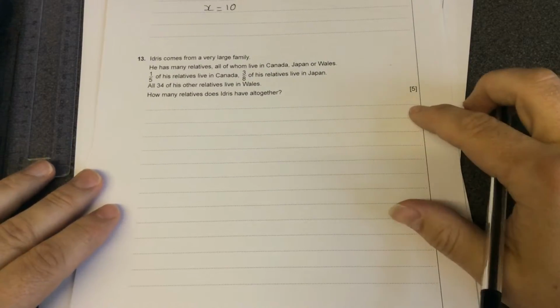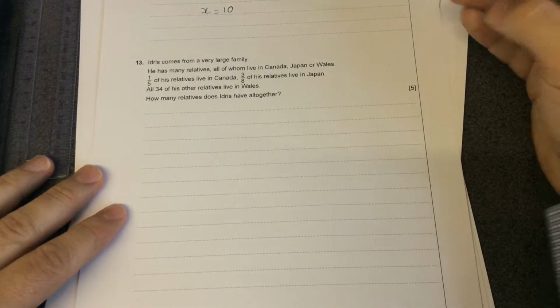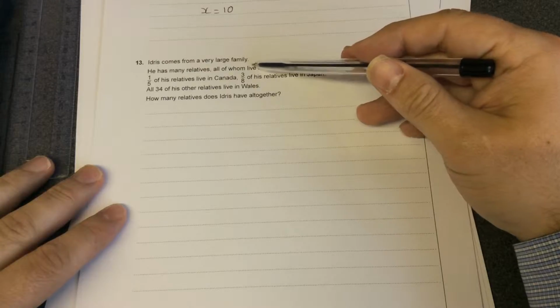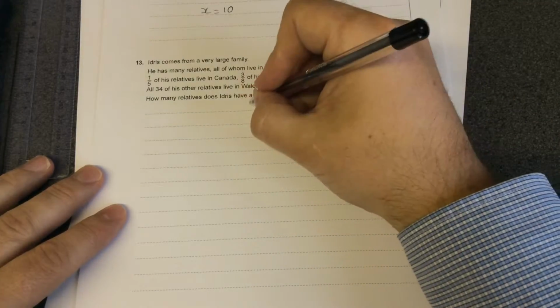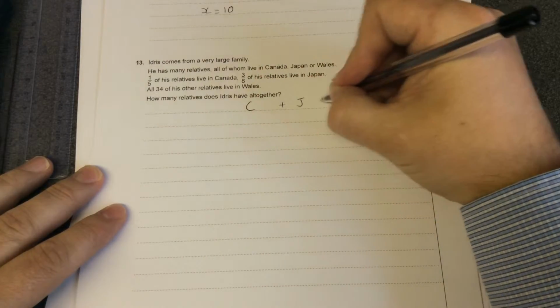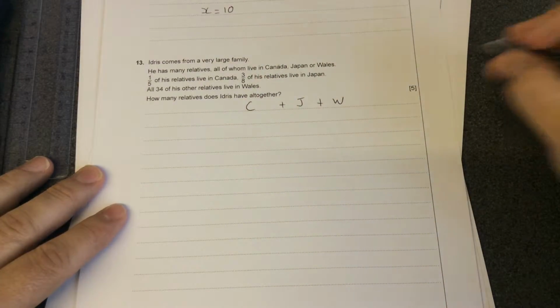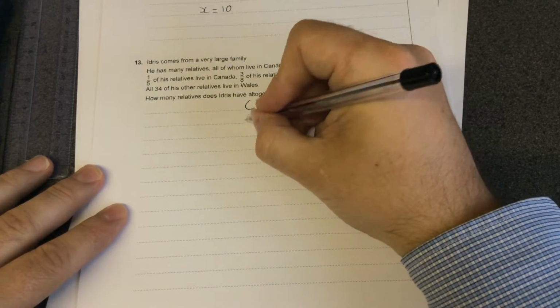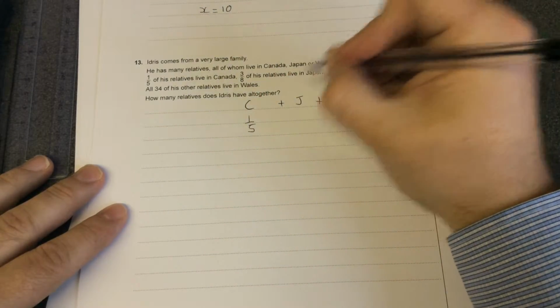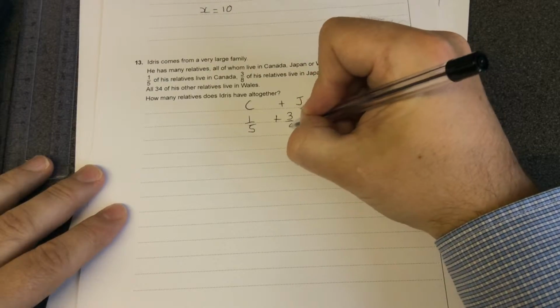November 2015, paper 1, question 13. Idris comes from a very large family. He has relatives who live in either Canada, Japan or Wales. So Canada plus Japan plus Wales equals 1 whole. 1/5 of his relatives live in Canada, 3/8 live in Japan.